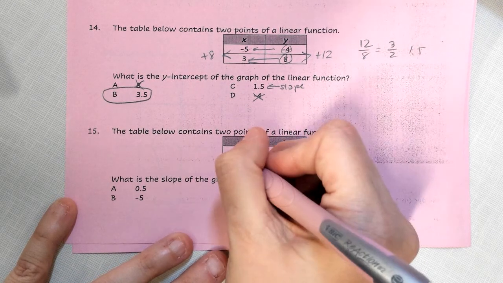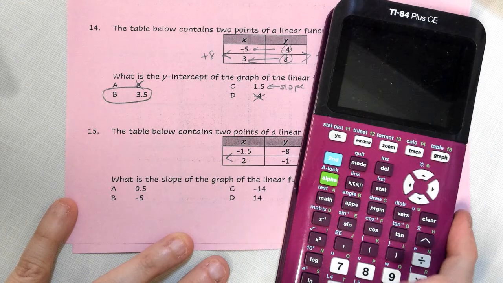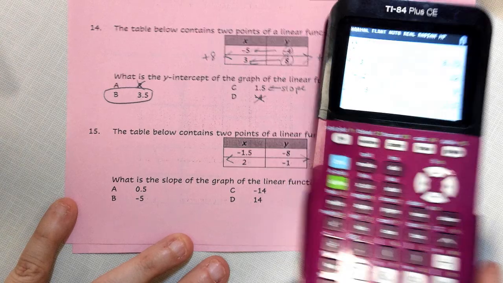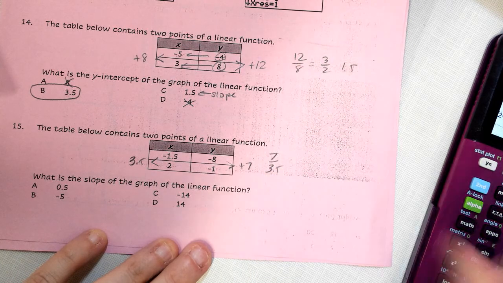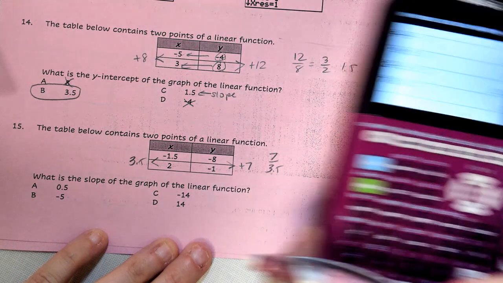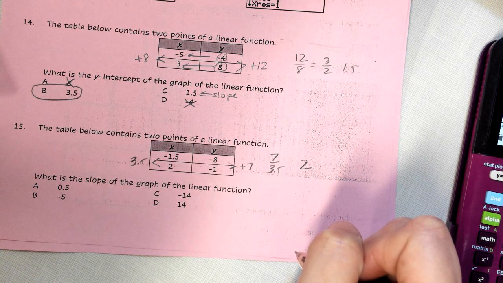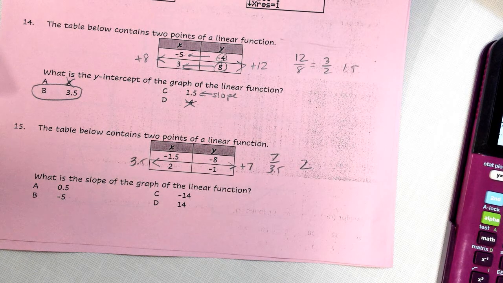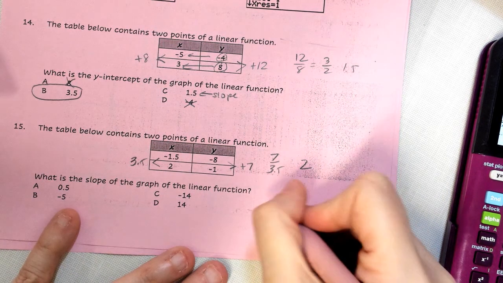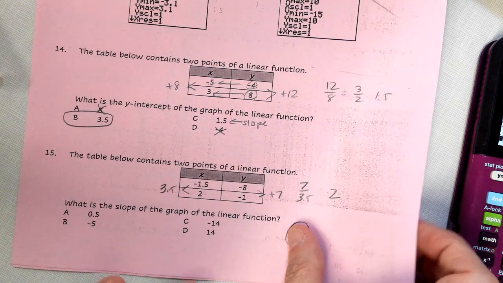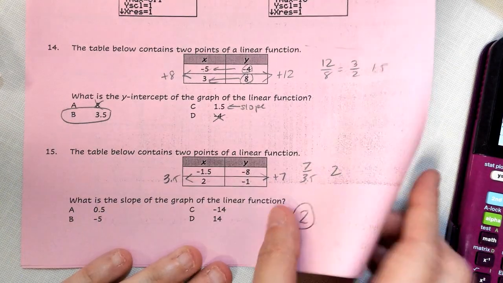-8 plus 7 is 1. Oh, I hate this. I don't know, so I'm going to put it in my calculator. 2 minus -1.5 is 3.5. 7 over 3.5 is 2. What? Okay, well the answer is 2. So sorry about that. I did not create this worksheet, so I guess I'll take the hit for it anyway.